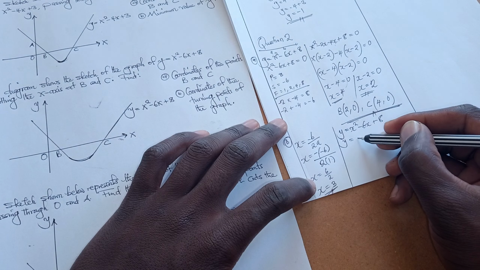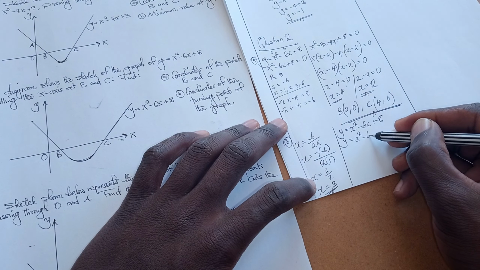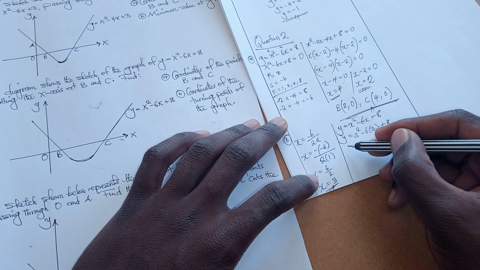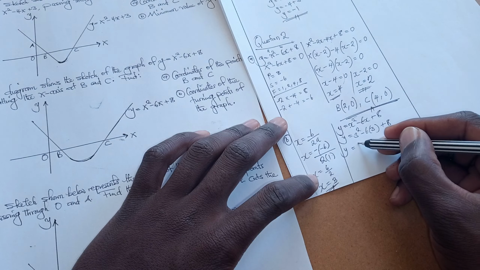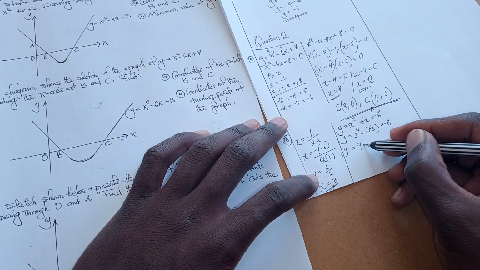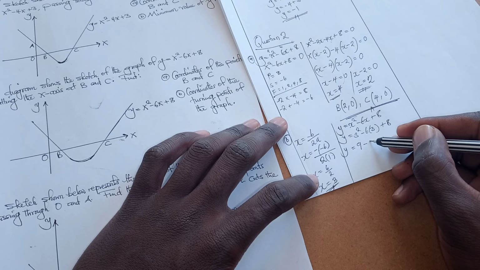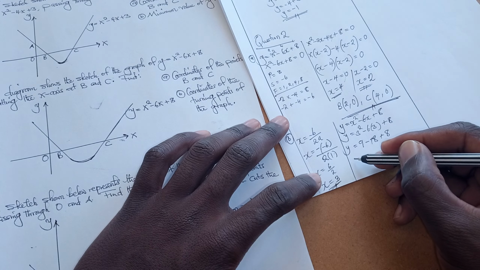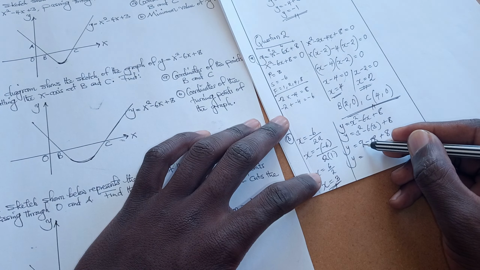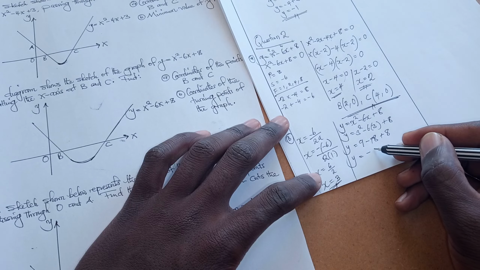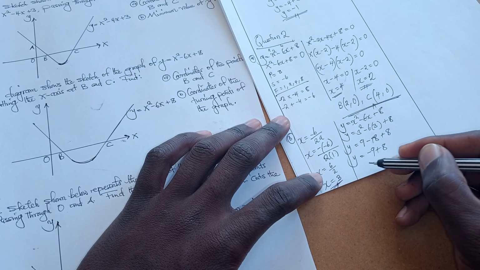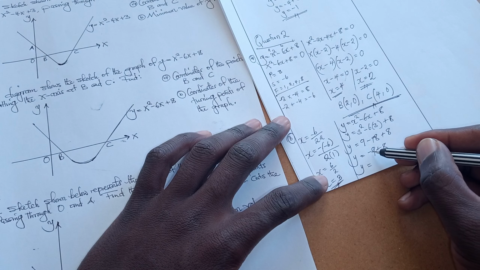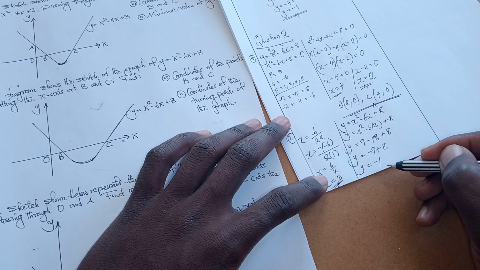So to find the value of y, you say 3 squared minus 6, in brackets you put 3, plus 8. Okay, so this will be equal to 9, 3 times 3 is 9, minus 6 times 3, it is 18, plus 8. y will be equal to, from 9 you take away 18, remain with negative 9, plus 8. Therefore, the value of y will be negative 9 plus 8, it gives us negative 1.